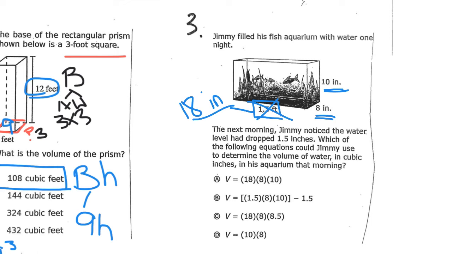Now, before we can multiply these together, it says we want to know the level of his tank after it dropped 1.5 inches. So we have to think which of these 3 measurements is going to be affected if his water level drops 1.5. It's going to go down, right? So it's our height that needs to be down 1.5 inches.